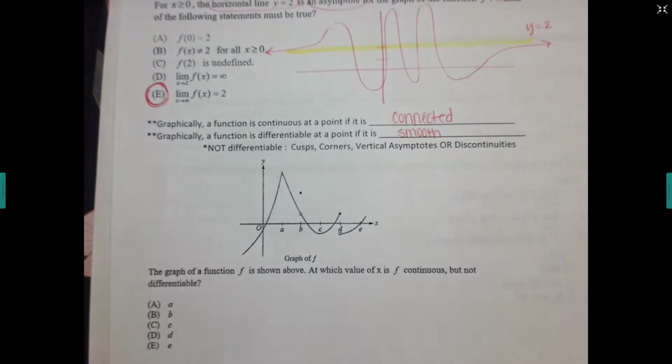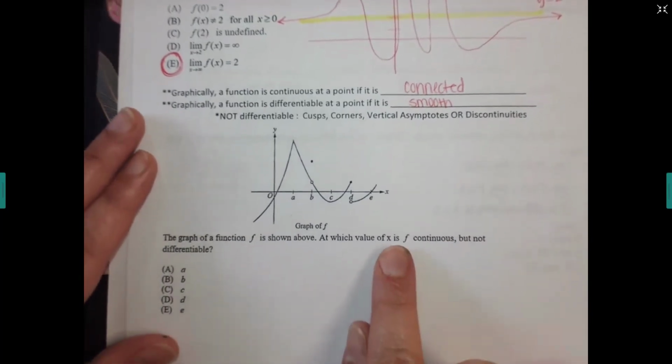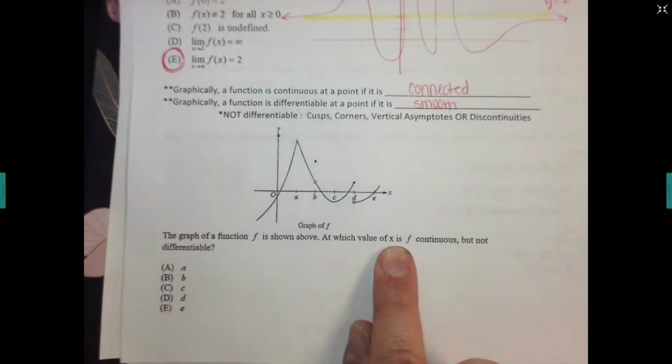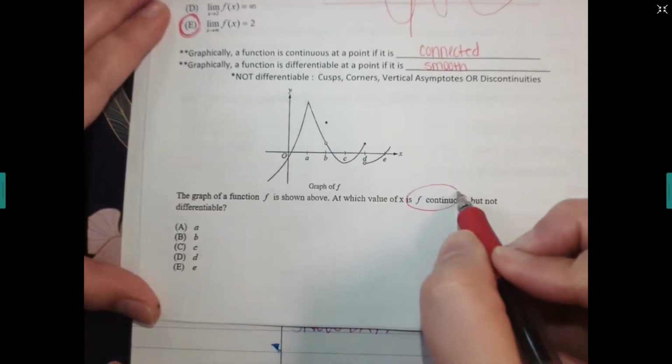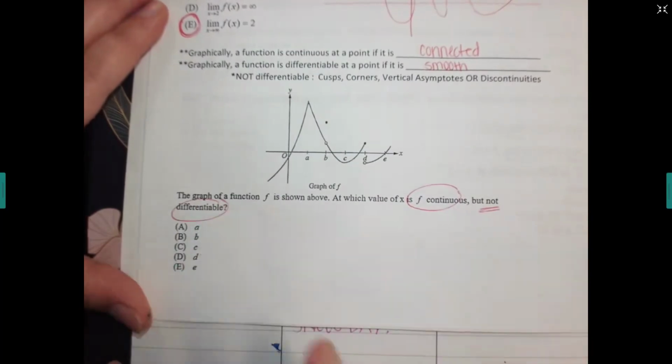It could have a vertical asymptote, or it might not be connected. So looking at the graph here, it says at which value of x is our f continuous, but not differentiable. So it has to be connected, but it cannot be smooth.